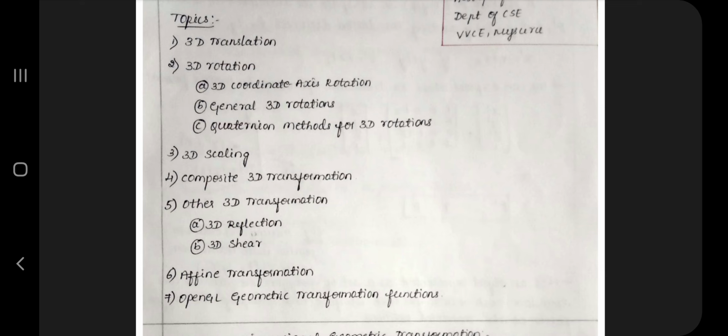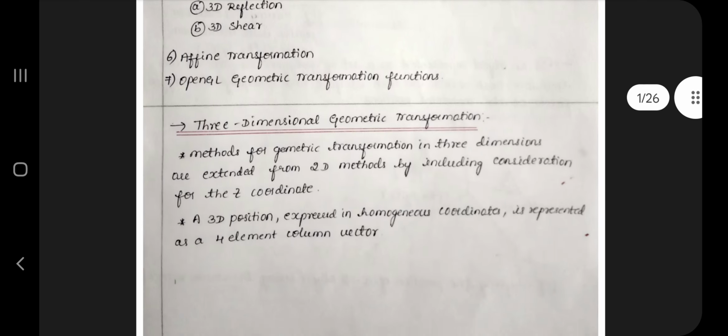The very important ones they have asked specifically are quaternion as well as affine transformation. So at any cost don't miss them. They have a lot of matrix values. If you can memorize them, do so, and if that question comes, you can score full marks. Let's get started with the first one, which is 3D translation.